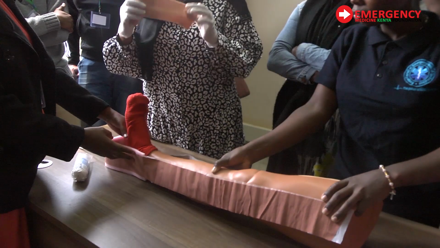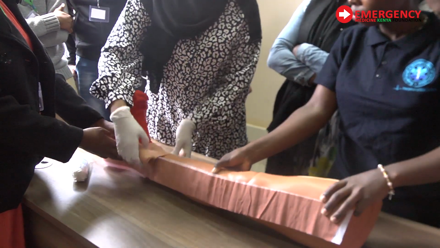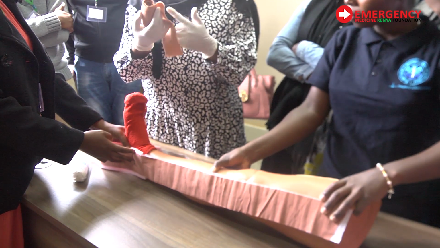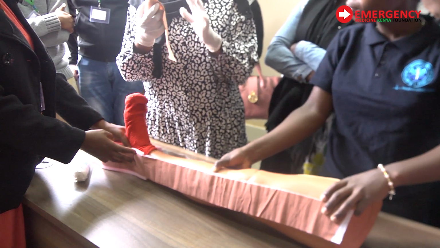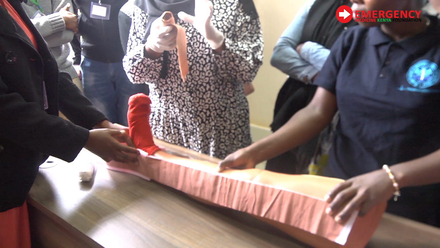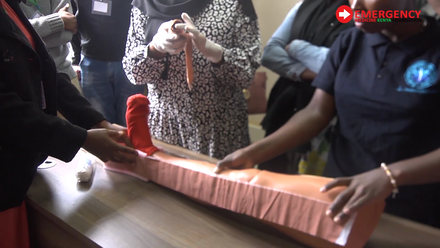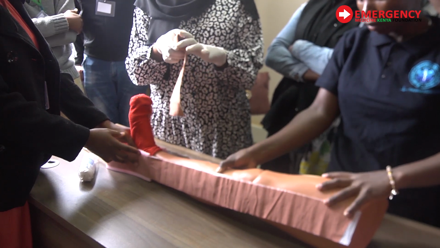So what do I do? There are different methods. Some people go above, some people go down. Regardless of how you do it, it has to cross above each other 50%, okay? And the other thing is make sure you have not tightened the leg so much that you get compartment syndrome. That's the most dangerous thing you can do for the patient, okay?